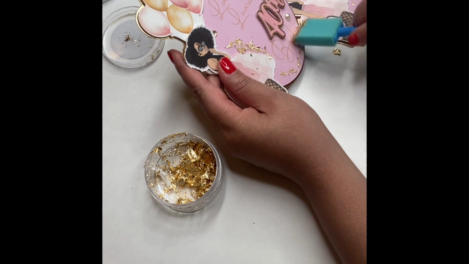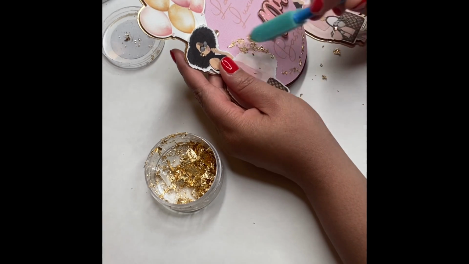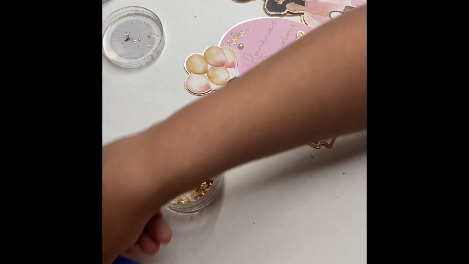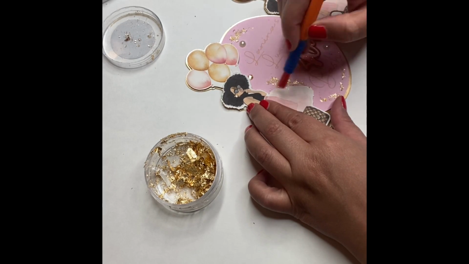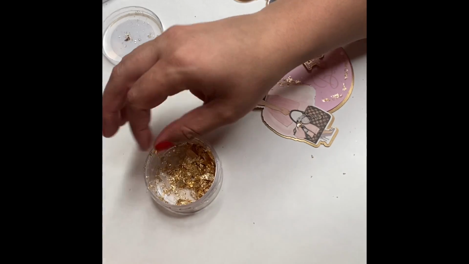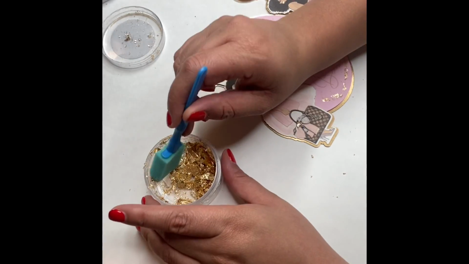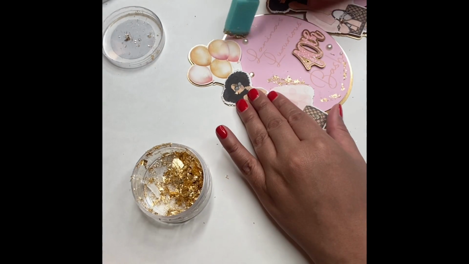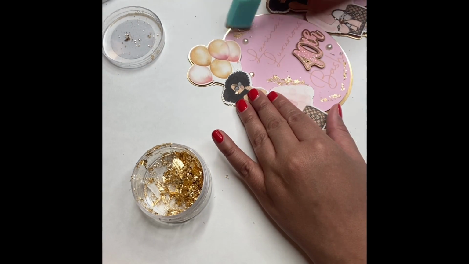Now, after it dries a little, I'm just going to brush it off. And I'm going to add more. You could actually just go over it with a plain brush. I'm going to add a little bit more gold right here.